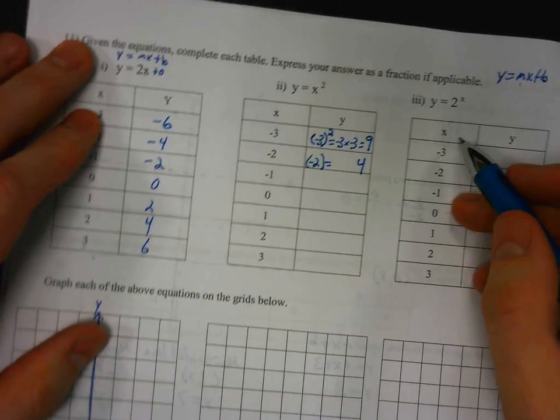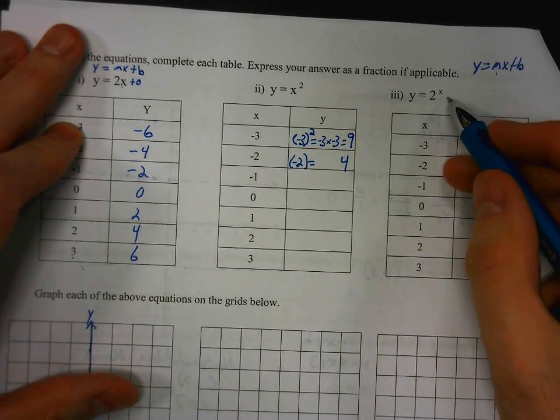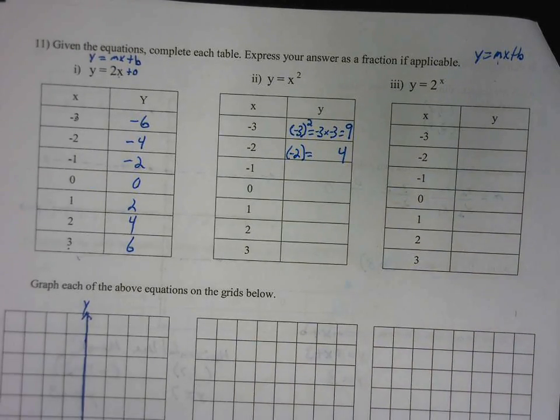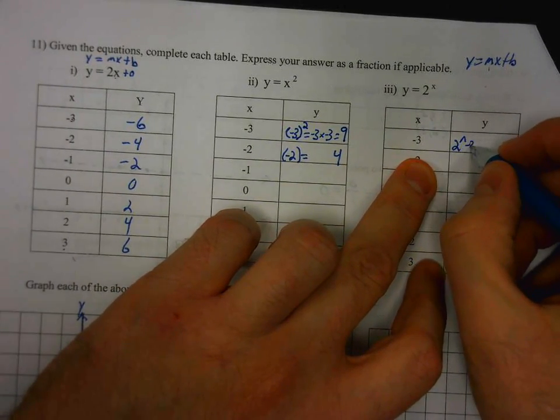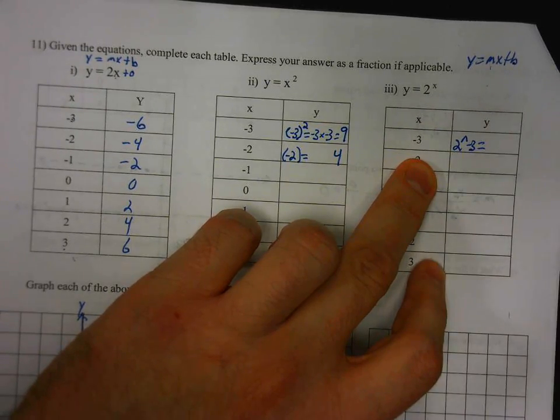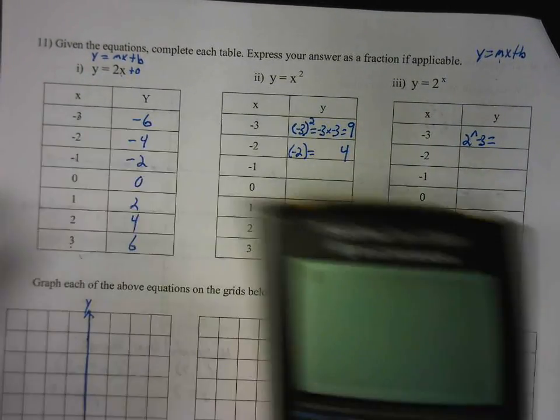Then in the third table, with y equals 2 to the x, this is a little bit trickier. We're going to use our calculator on this one, and we're going to express our answers as fractions if fractions show up. When we put -3 in, we're going to do 2 and then exponent -3. I'll show you on both calculators.